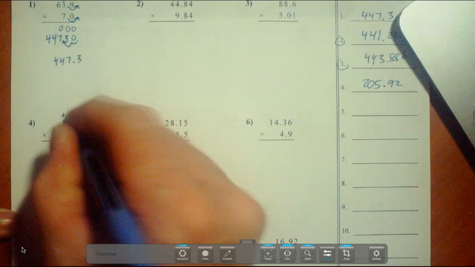There we go. 5 times 6 is 30. Here's the 0. Cross these guys off, and here's the 3. 5 times 9 is 45, plus 3 is 48. Here's the 8. Here's the 4. 5 times 3 is 15, and we add that 4, is 19.